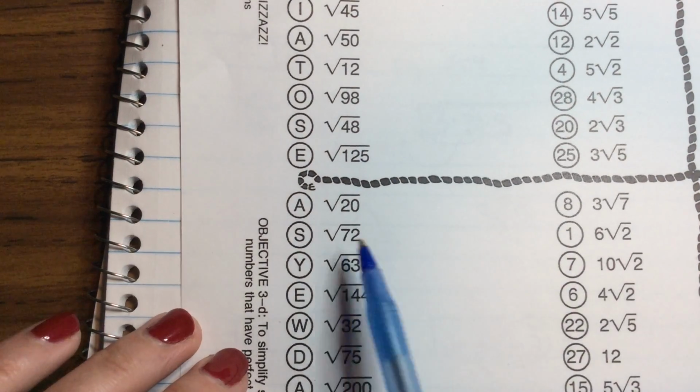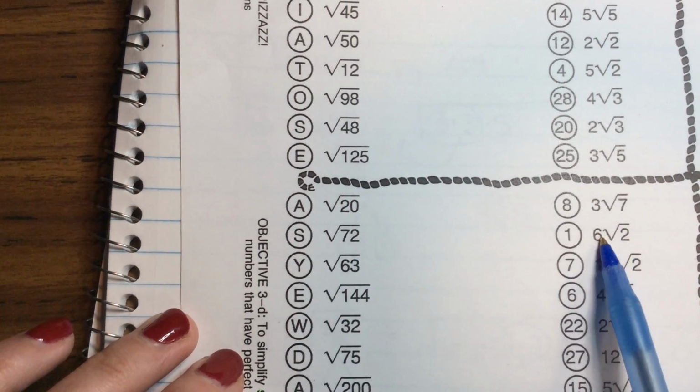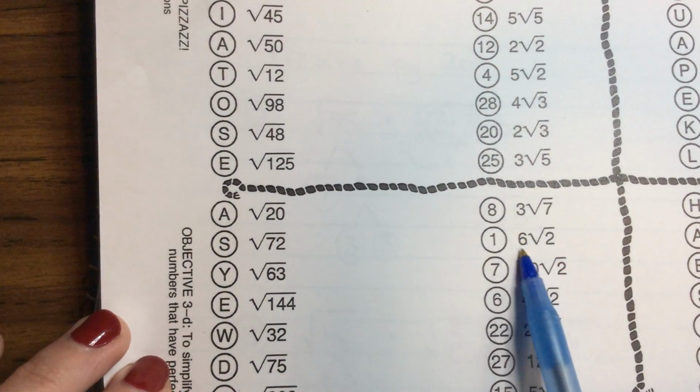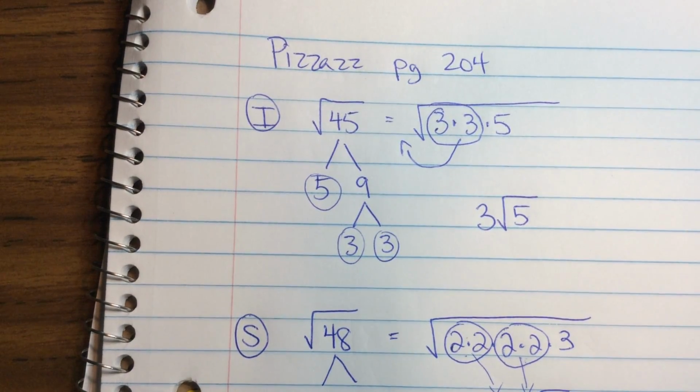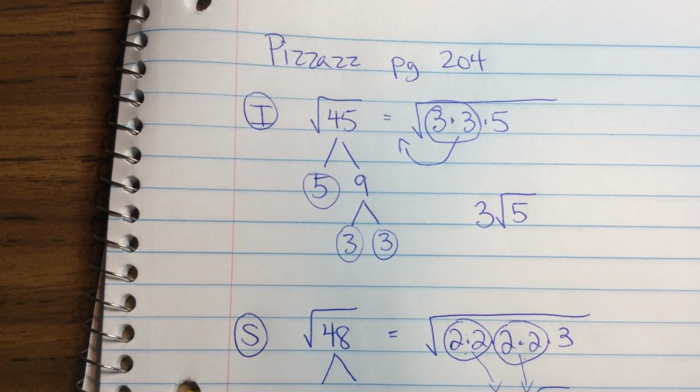And then we did 72, and it was 6 square roots of 2, and it's right here. So we are finding the answers on the worksheet, and we're going to do one more, and then the rest of them you can try by yourself. And please ask if you need help, if you need a prime chart to see what numbers are prime, if you need an extra multiplication chart or whatever, make sure you let me know what you need and I'll provide it for you.